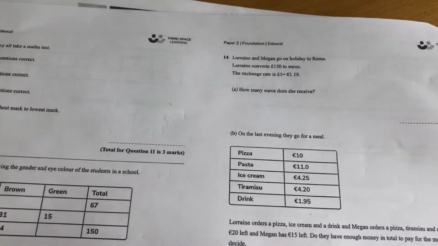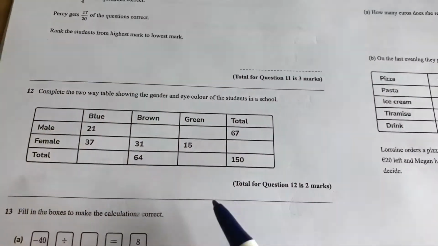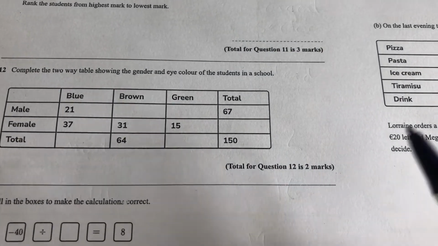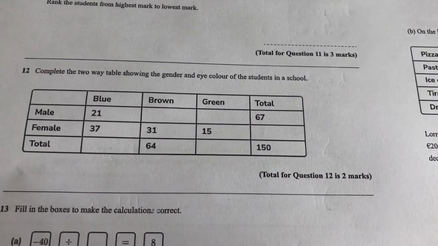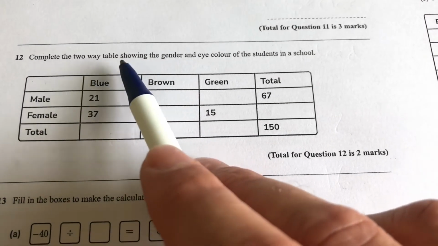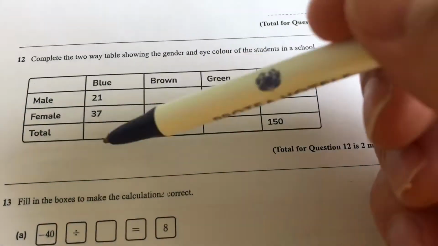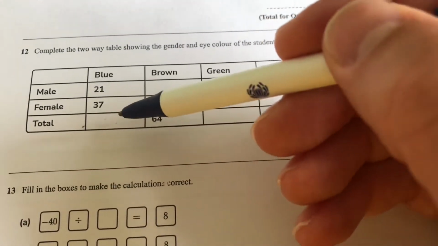We're coming up to 8 minutes in. This question looks a bit long for me. Here's a two-way table. I like two-way tables. I think they're quite straightforward, especially if you've got a calculator. Complete the two-way table showing the gender and eye color of the students in a school. Whenever you've got a total, just add those two together.